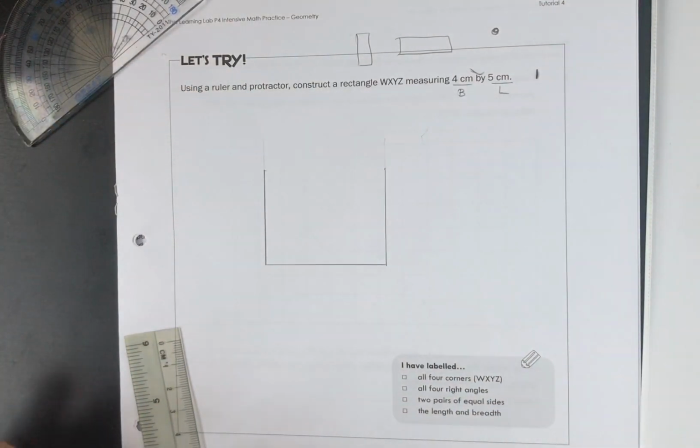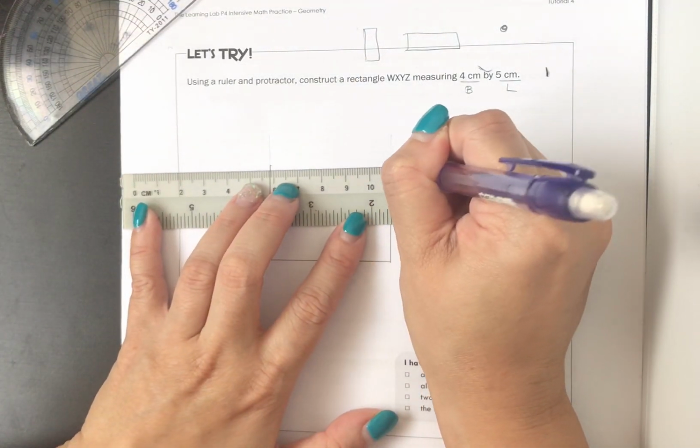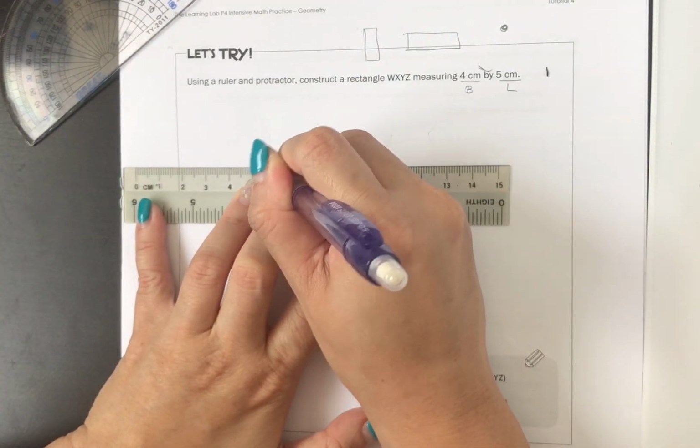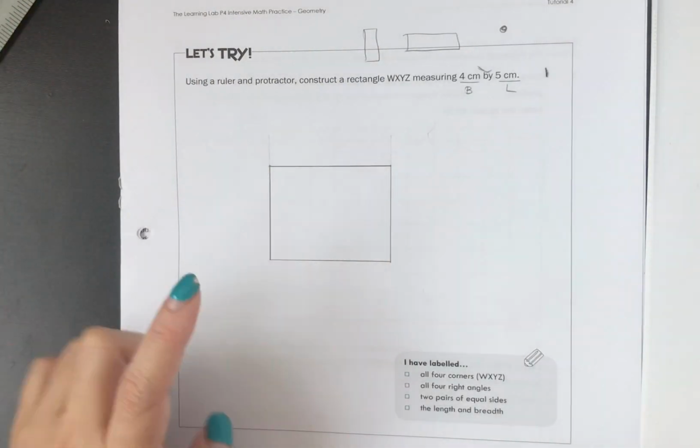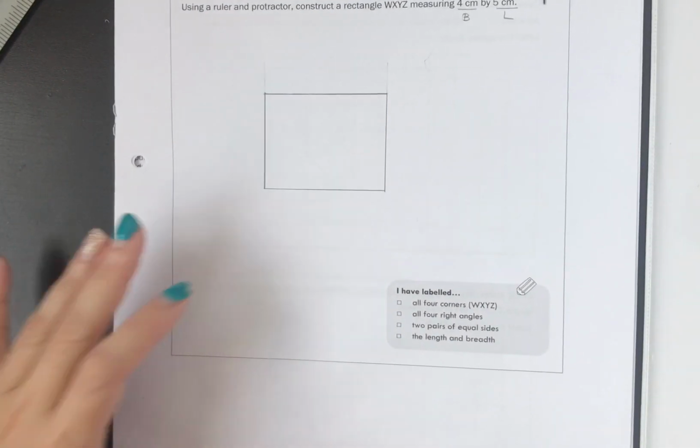And then you have 2 final points on the top there. You're just going to connect it. And you're done with the 4 sides. But we're not done with the construction.